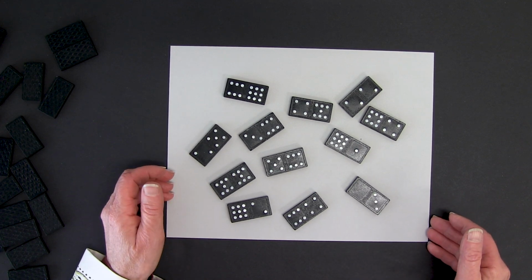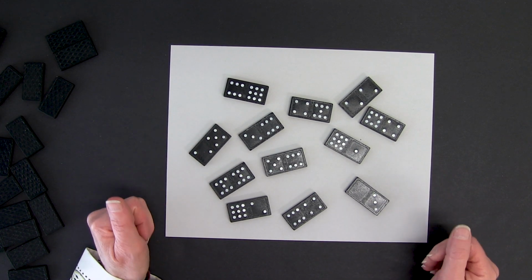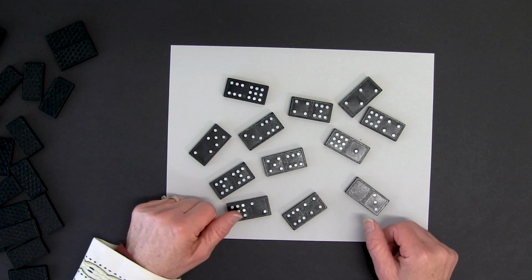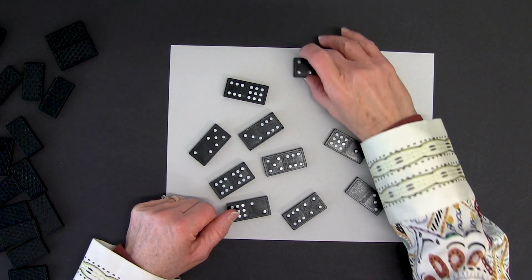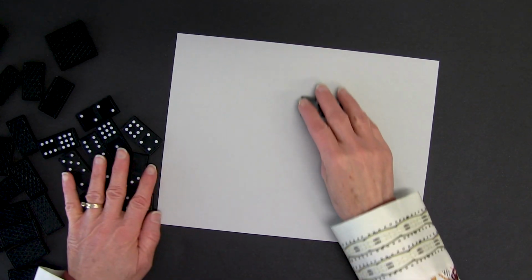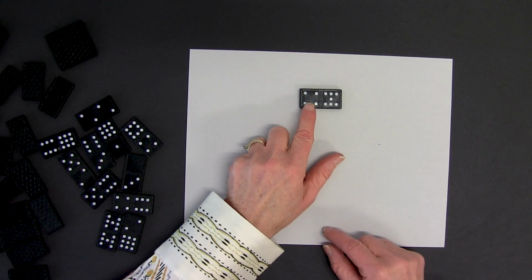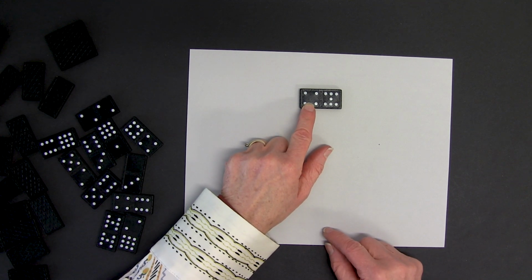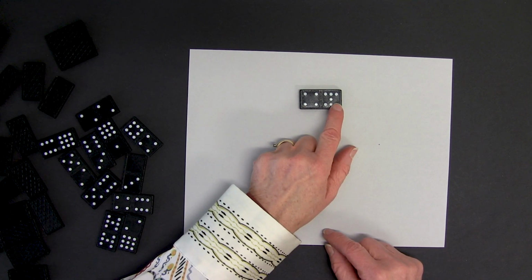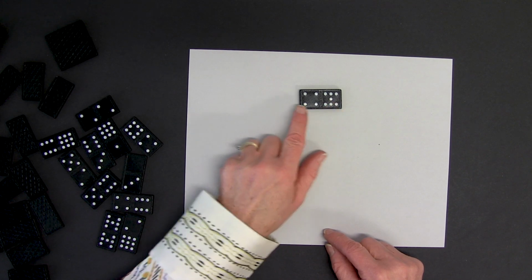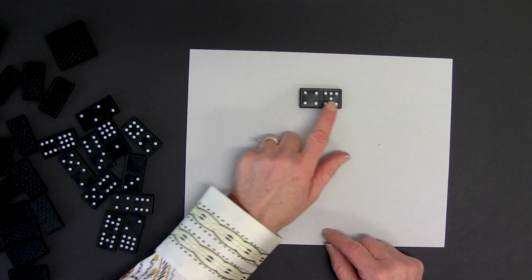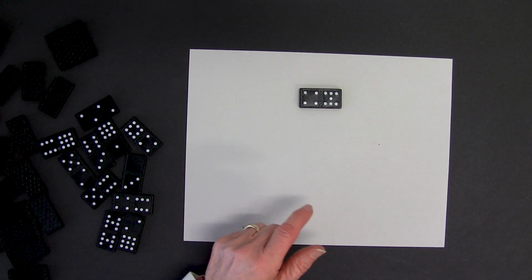and negative integers. To do this activity, I am going to select one of the dominoes to work with. So I'm going to take this one. Now what I'm going to do is assign the left-hand side of the domino as negative and the right-hand side of the domino as positive. So here I have -4 and I have +7.